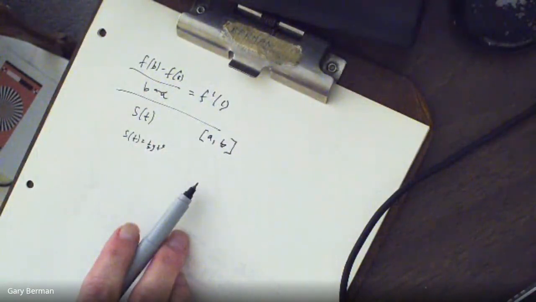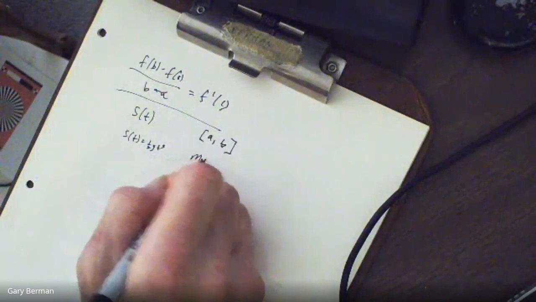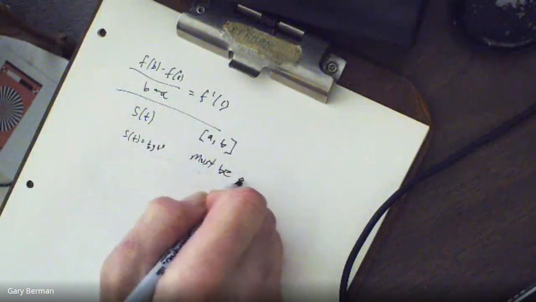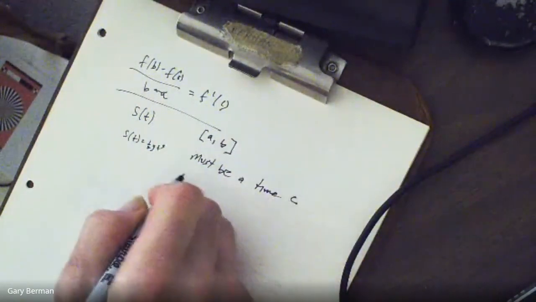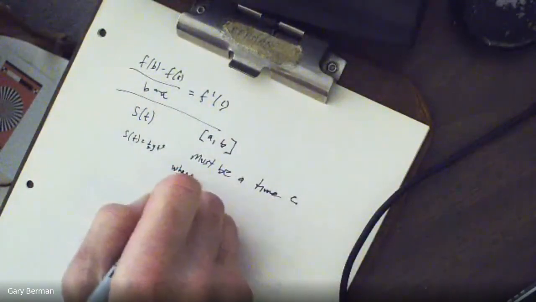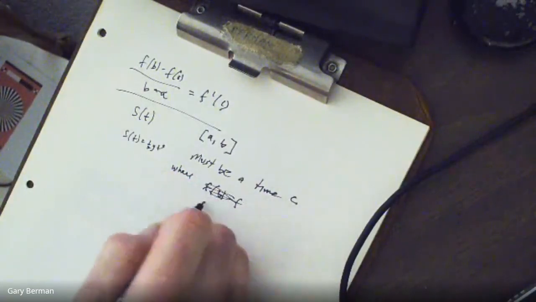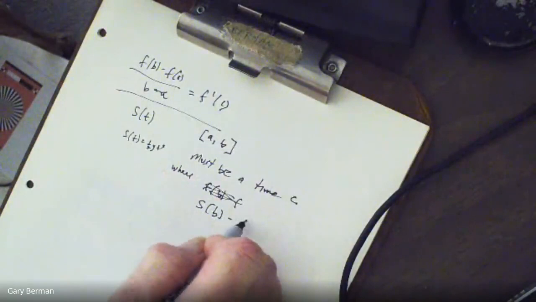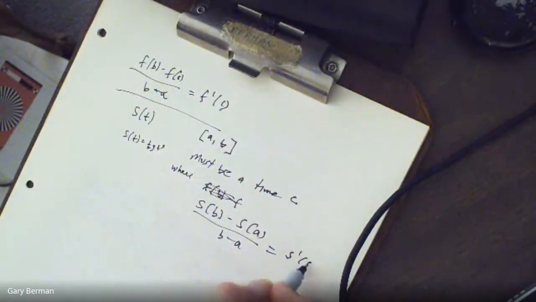Okay? Then the mean value theorem says the following. There must be a time c where s of b minus s of a over b minus a is equal to s prime at c.